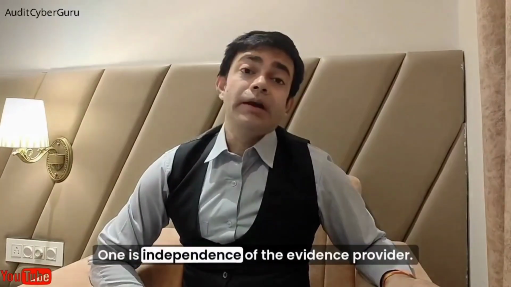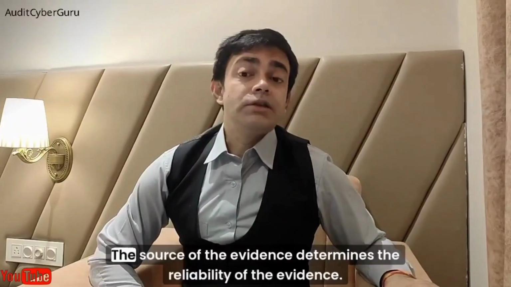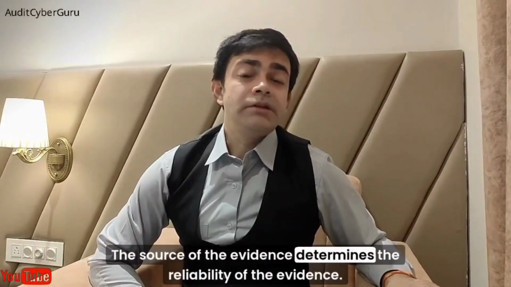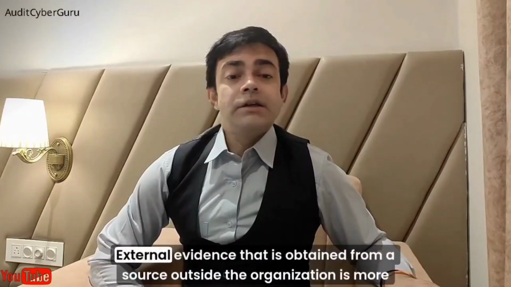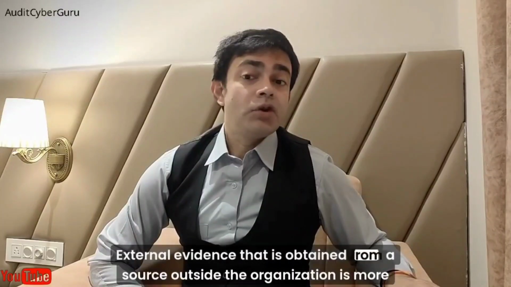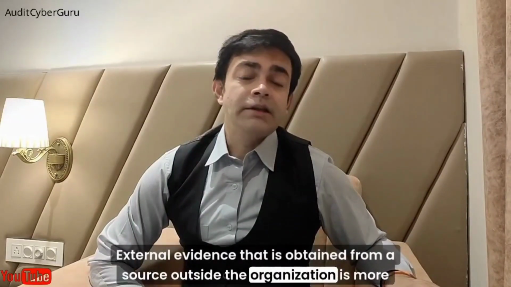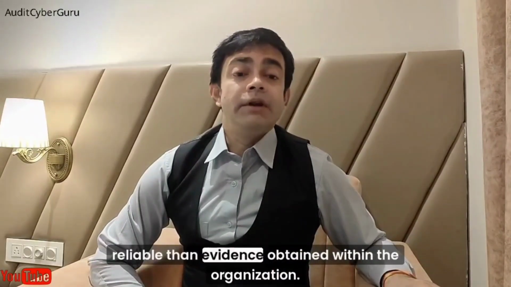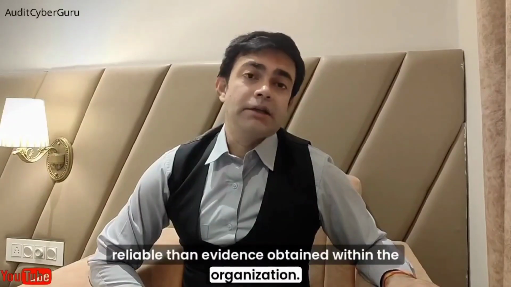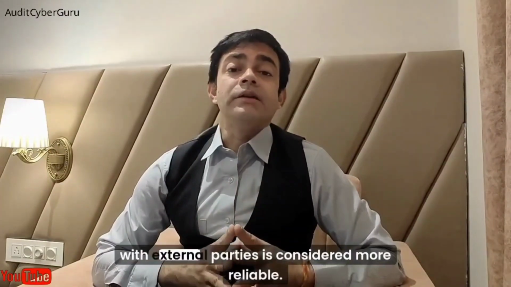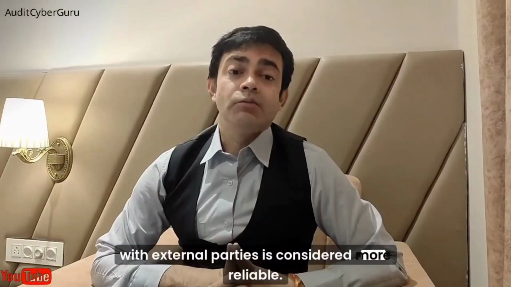One is independence of the evidence provider. The source of the evidence determines the reliability of the evidence. External evidence that is obtained from a source outside the organization is more reliable than evidence obtained within the organization. A signed agreement with external parties is considered more reliable.